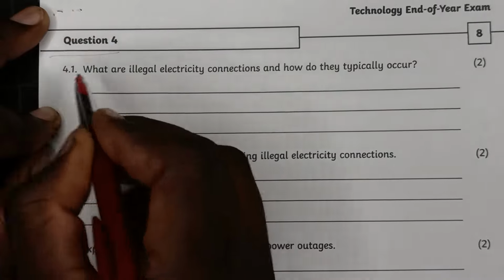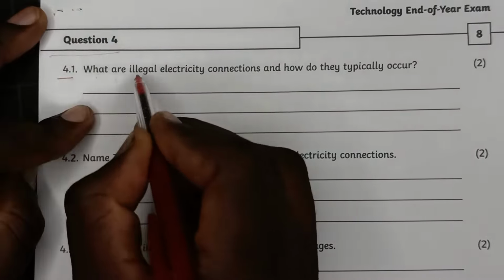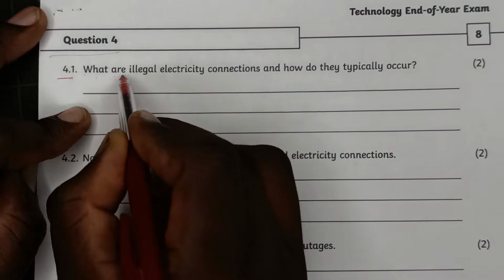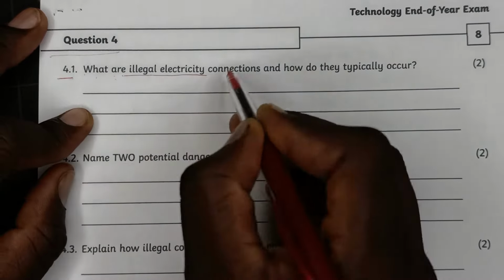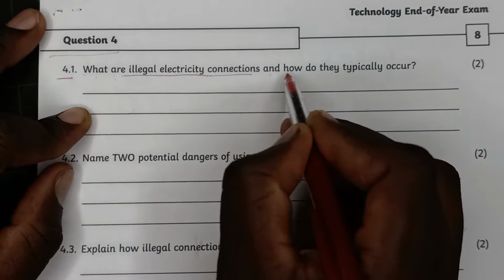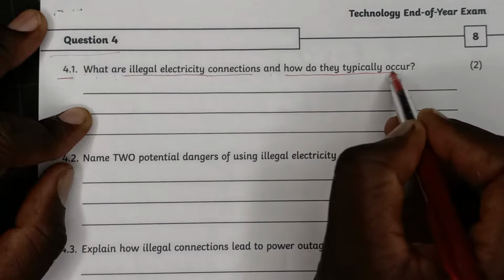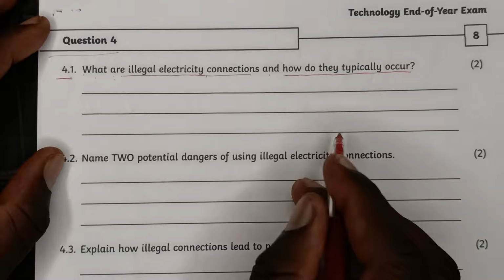So question 4.1 says what are illegal electricity connections and how do they typically occur?